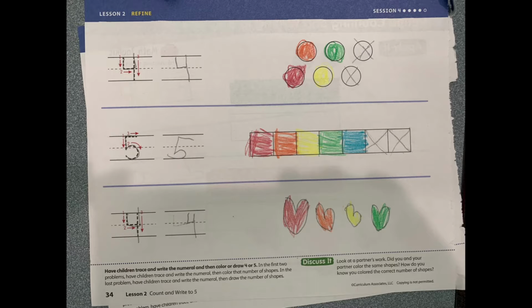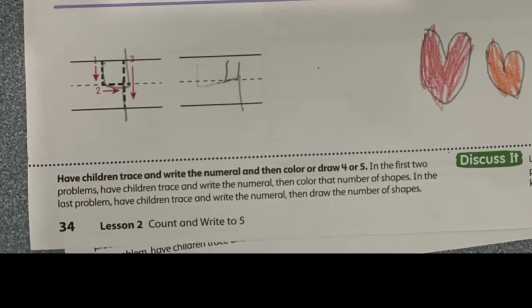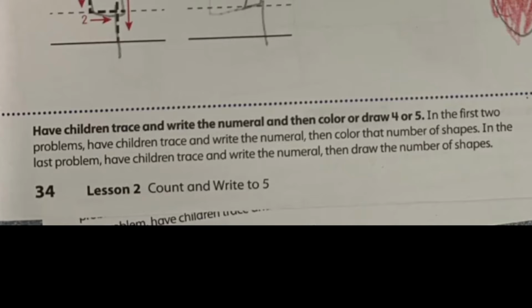The directions are on the bottom and are as follows. Have children trace and write the numeral and then color or draw 4 or 5. In the first two problems, have the children trace and write the numeral, then color that number of shapes. In the last problem, have children trace and write the numeral, then draw the number of shapes.